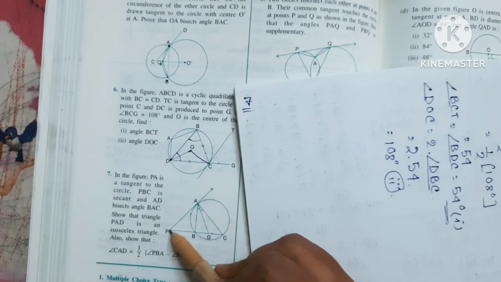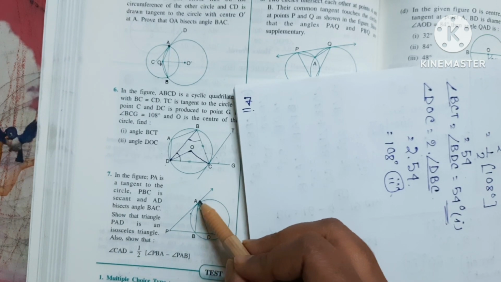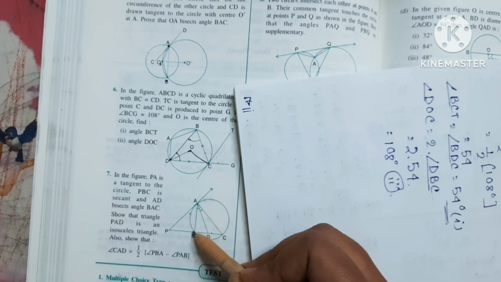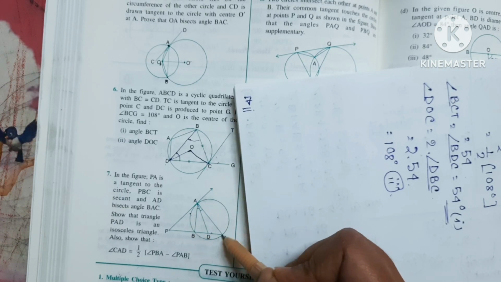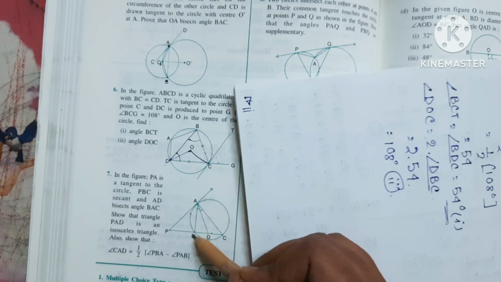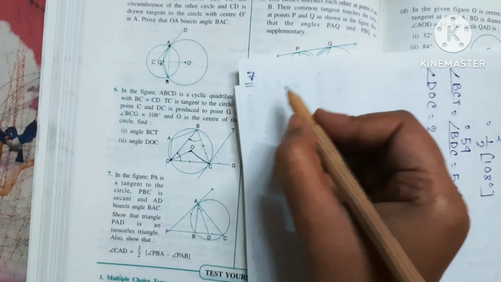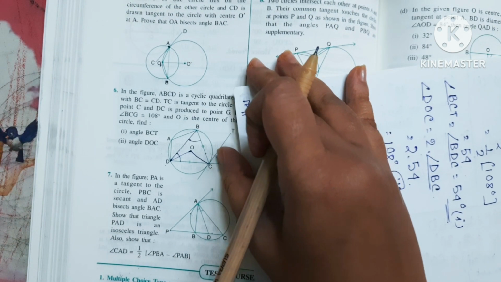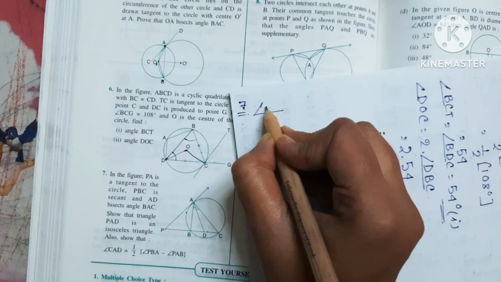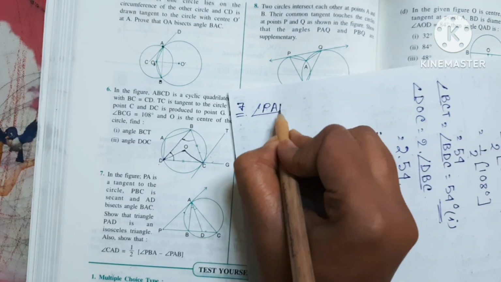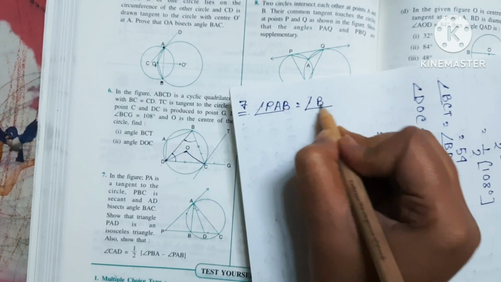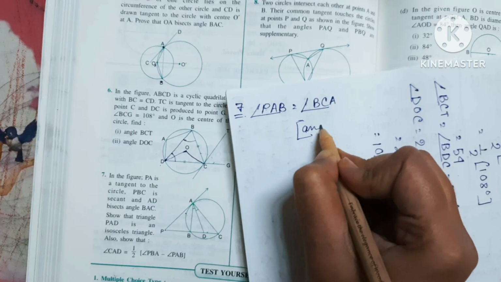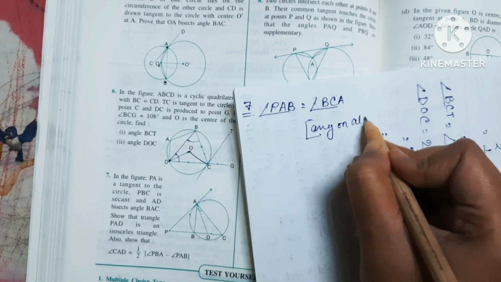First, PA is the tangent and AB is a chord, and C is a point on the opposite segment, so automatically PAB is equal to angle BCA because of theorem 12, the angle in the alternate segment.